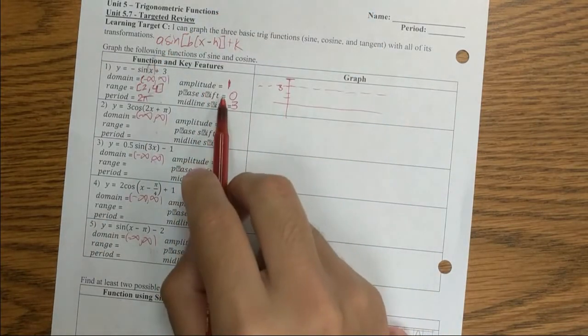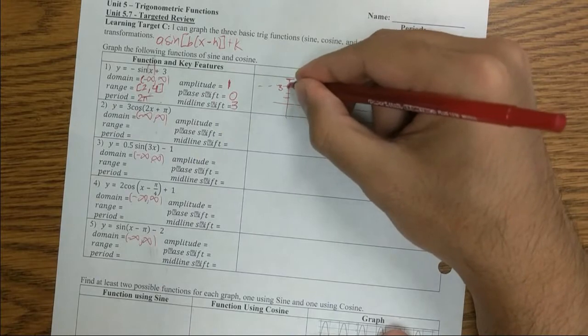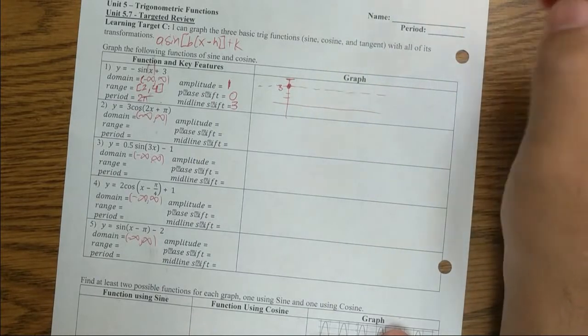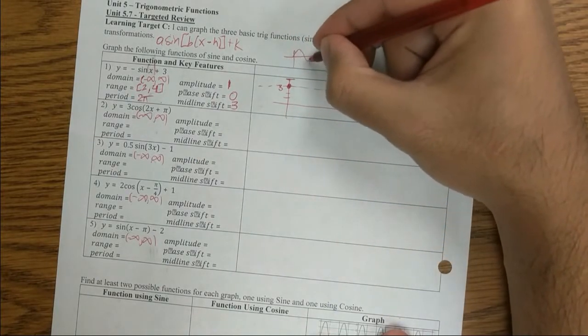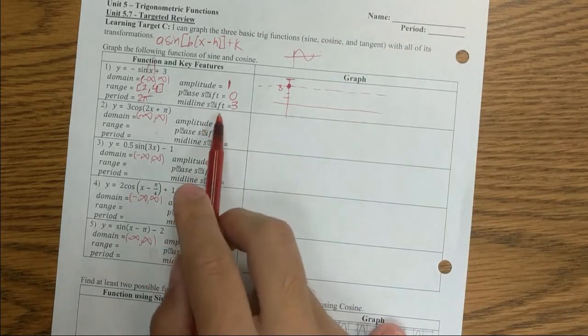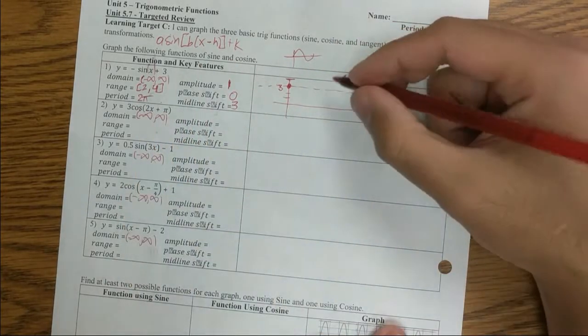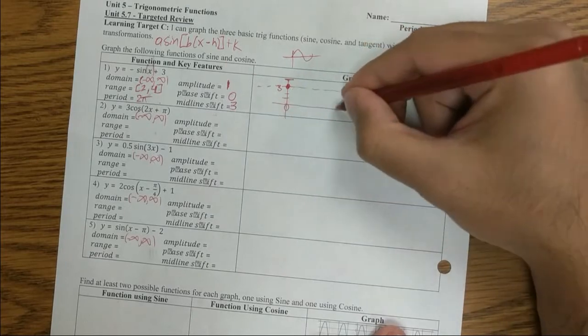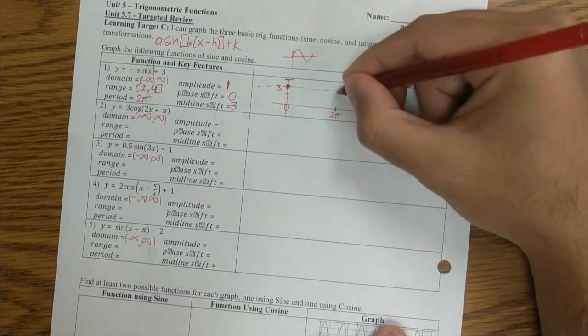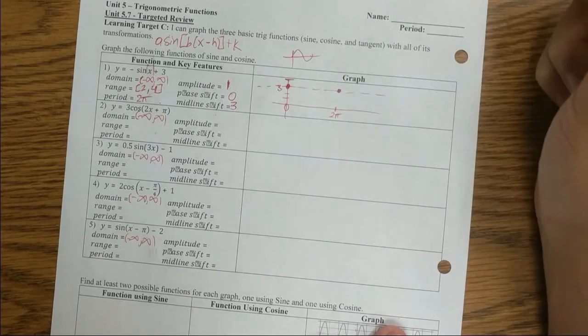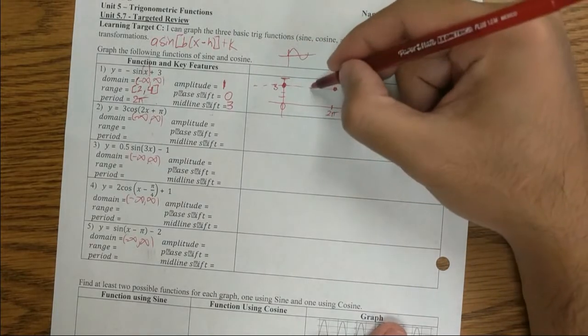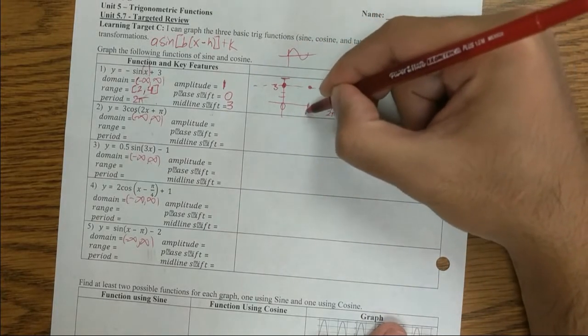Okay, so since there's no phase shift, I know I start at 0 on the midline, because that's what sine does. Sine looks like this. Starts on the midline. And then the period means I stop after 2 pi, or I return to the midline. And I know the way sine works, I also hit the midline halfway through the period.